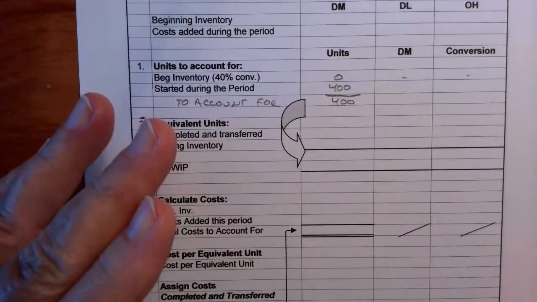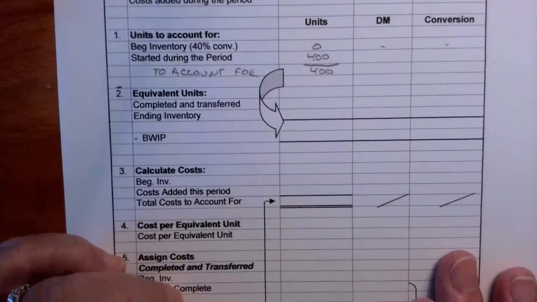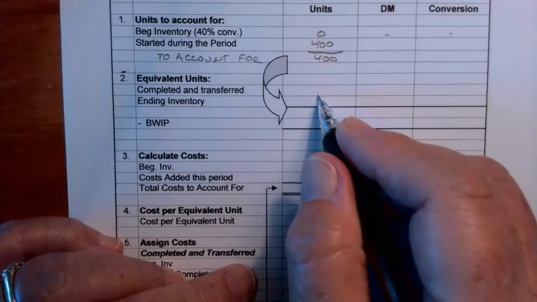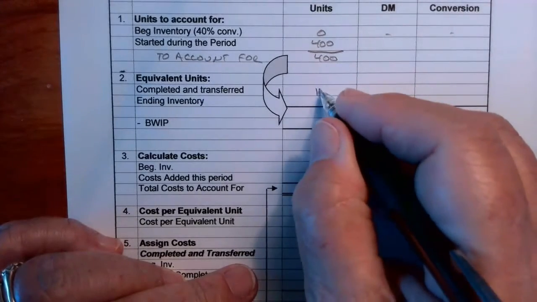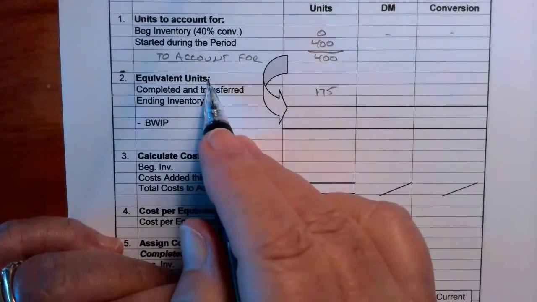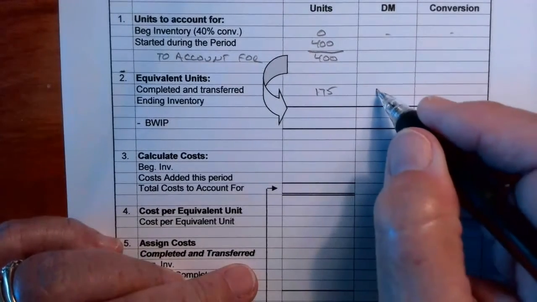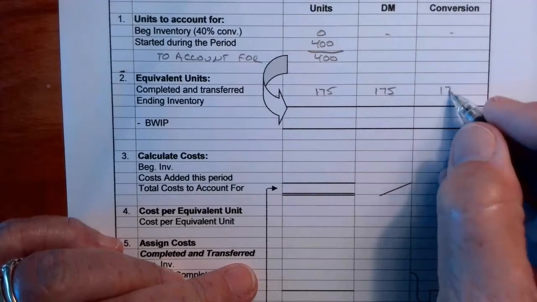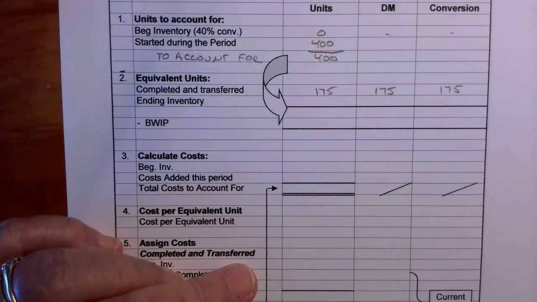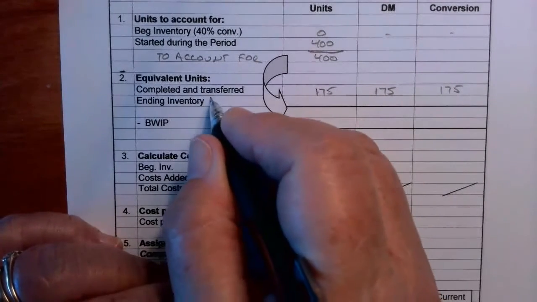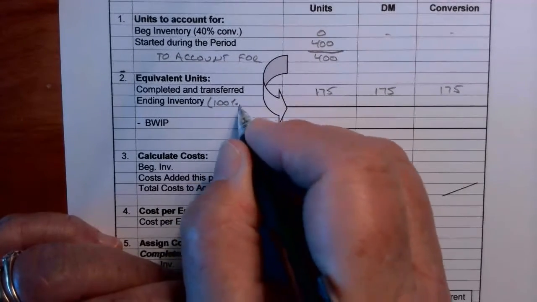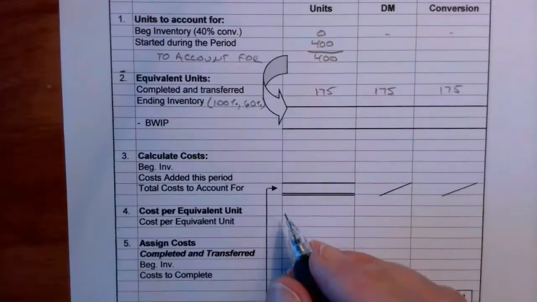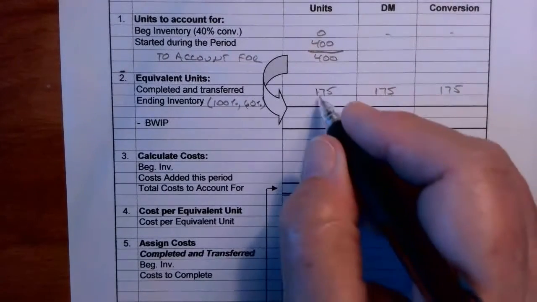That's the first thing you do, make sure you figure out where they went. We know that they completed and transferred 175 units, and we're figuring out our equivalent units now. Those completed and transferred would have been 100% complete for material and 100% complete for conversion. Ending inventory was 100% complete for materials and 60% for conversion, so we're talking about 225 units.